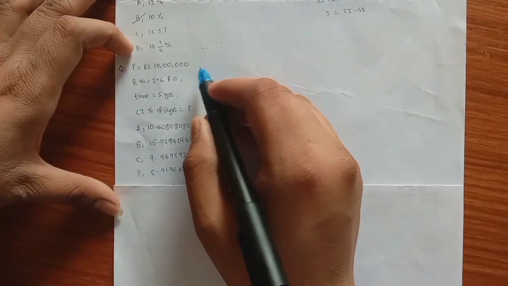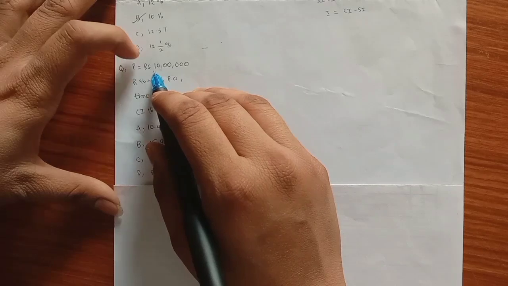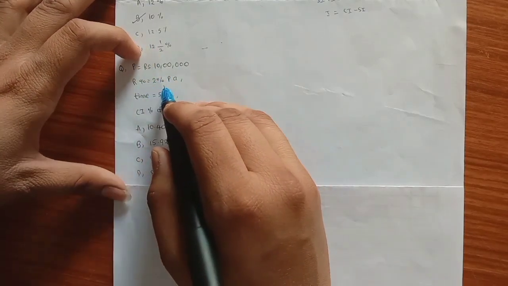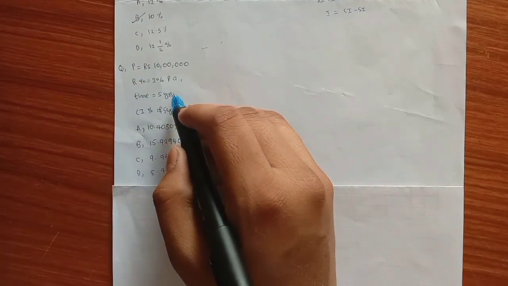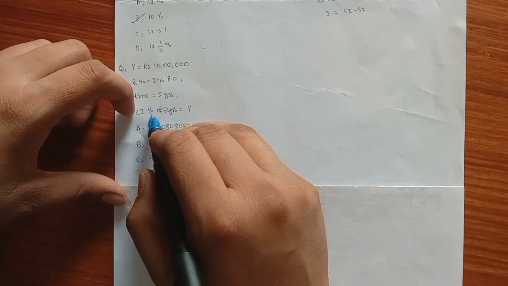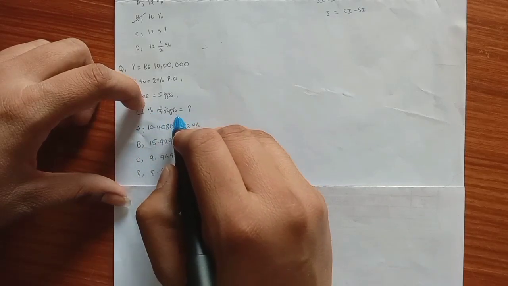Let us see the third question in this video. The third question is like, the principal amount is 10 lakh rupees, rate of interest is 2% per annum, time is 5 years, then find the compound interest percentage of 5 years.